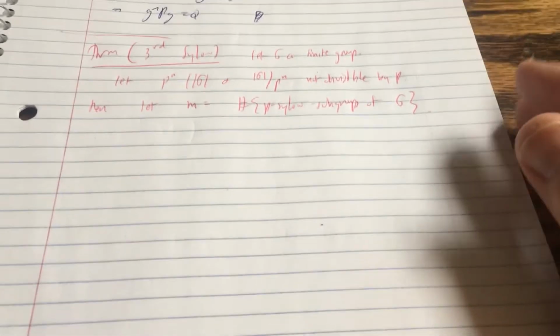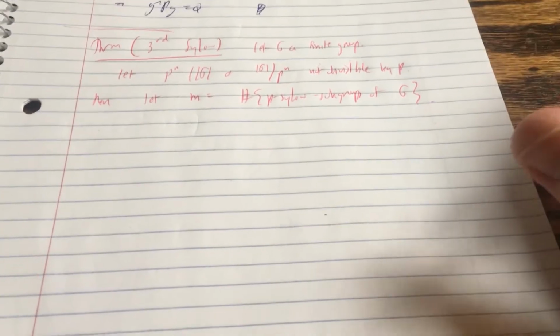Let's call m the number of p-Sylow subgroups of G. There's some collection of p-Sylow subgroups of G that have this particular order. G is a finite group, so that's some finite set, and you can take the number of them, the cardinality. Then we can prove the following facts about m. m divides the number order of G over p to the n, and m is congruent to 1 mod p.